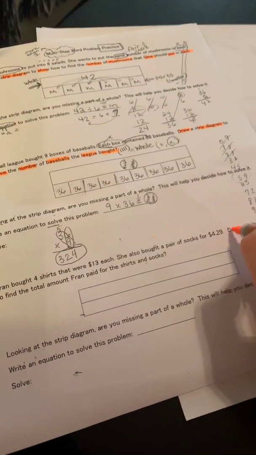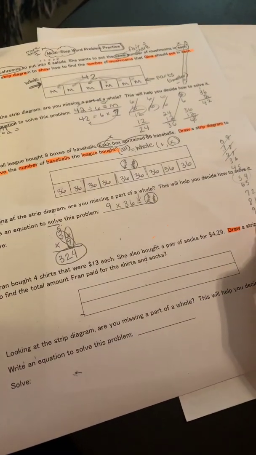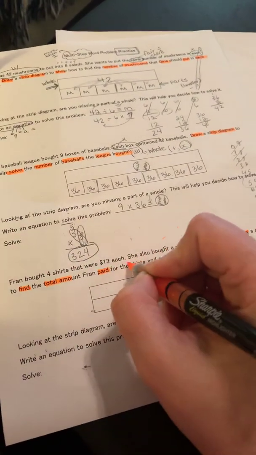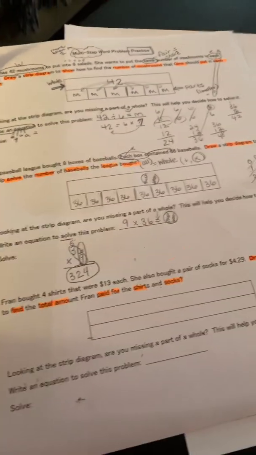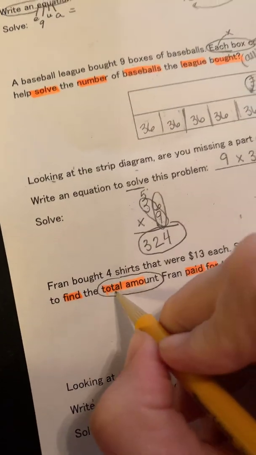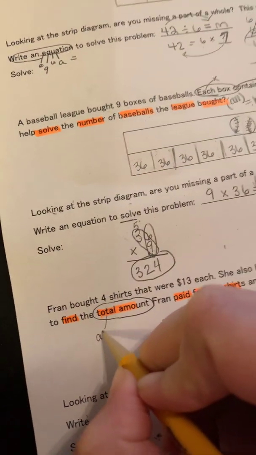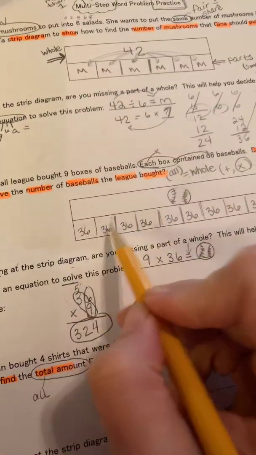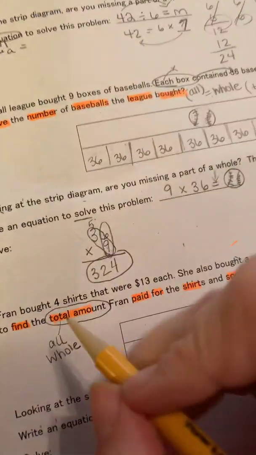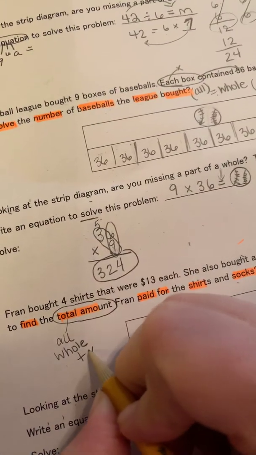All right, what do we need to summarize? We're going to draw a strip diagram to find the total amount paid for shirts and socks. If you want the total amount, Kevin, is that some of it or all of it? Oh, it's all of it. Well, is all of it a part or a whole? The whole amount. Okay, what two operations give us big whole amounts? Kayla, add or multiply. Good job. Yeah, to get big, you got to add or multiply.